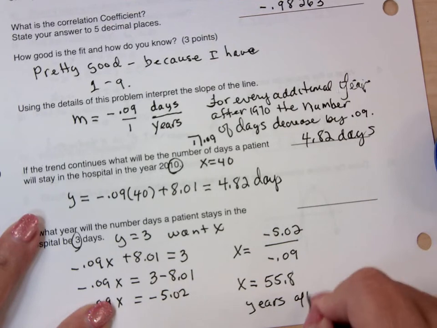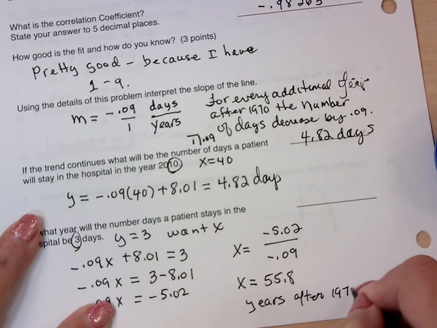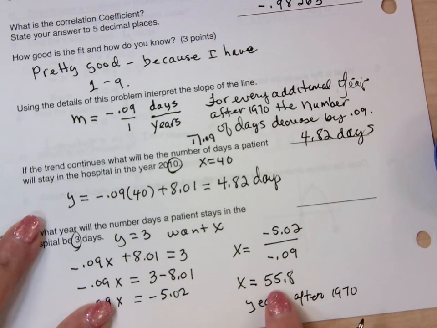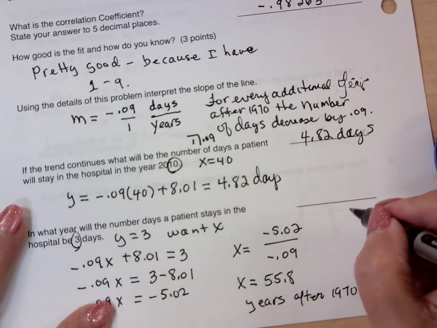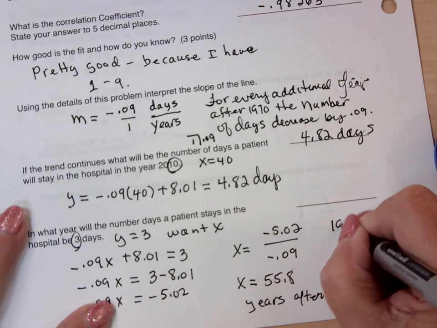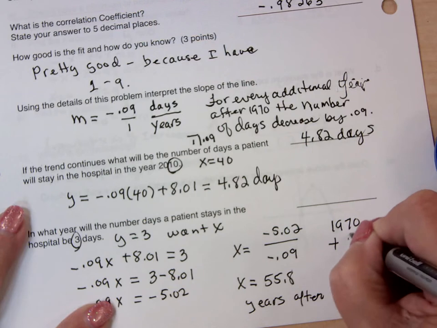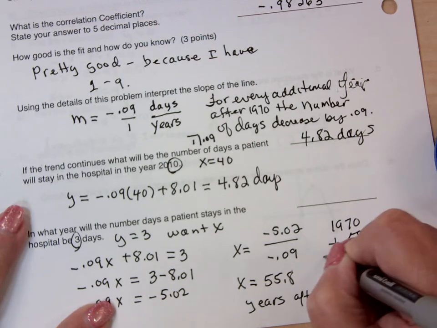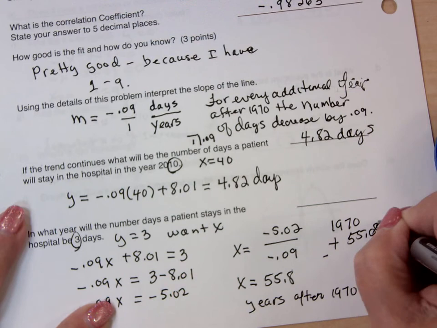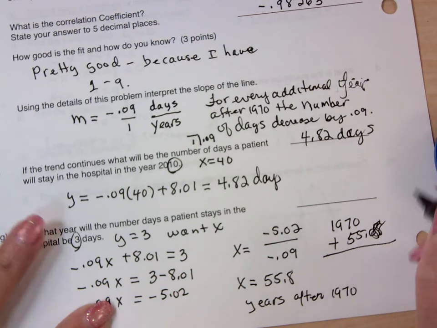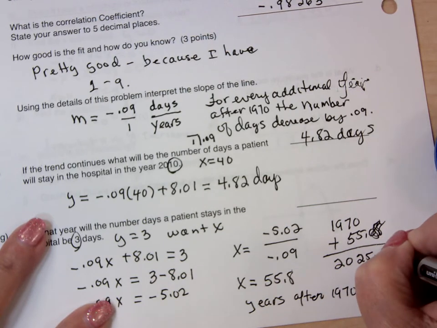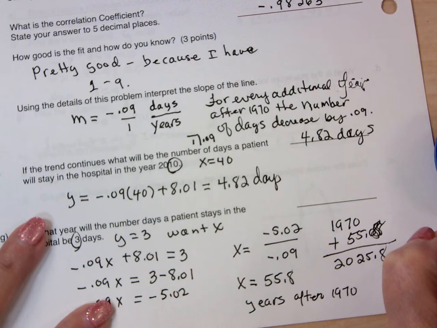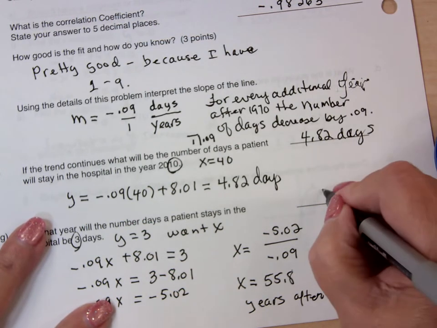after 1970. So if you use the 55.8, you have to include years after 1970. But it says in what year. That would be 1970 plus 55.8, which is going to turn into 2025.8. So that says during the year, you're not complete, of 2025 is when you're down to 3 days.